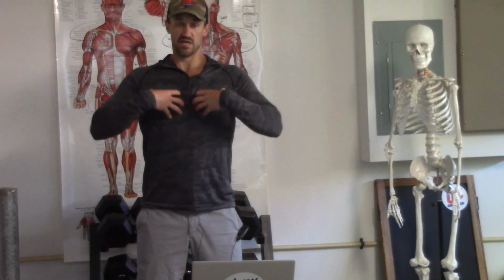Pec major and minor, two different muscles. Major is the big superficial one. You can remove that, and underneath you have the pec minor. If you put your hands straight out and you just flex your elbows, that's where your pec minor is. It's going to work with protraction of your scapula, secondary breather.